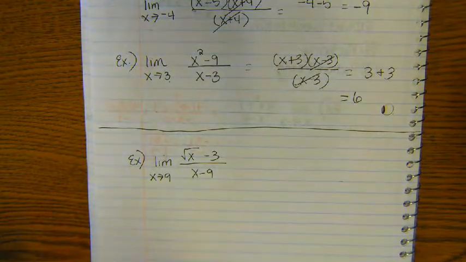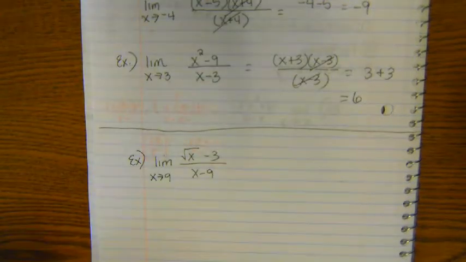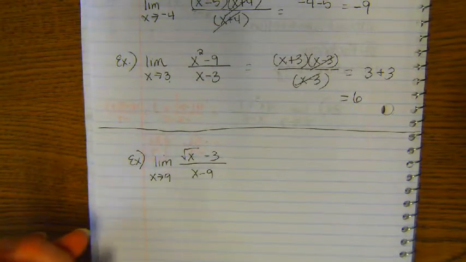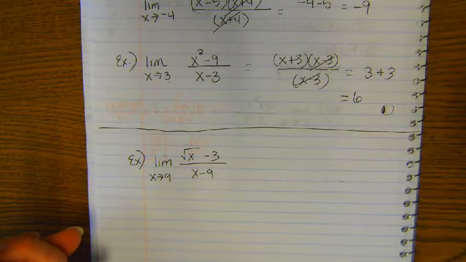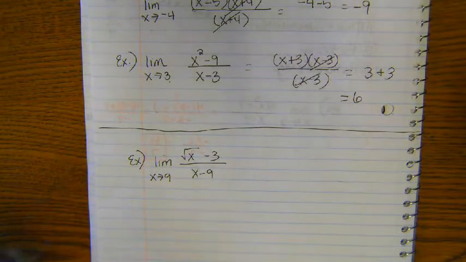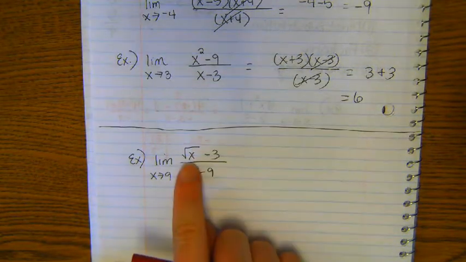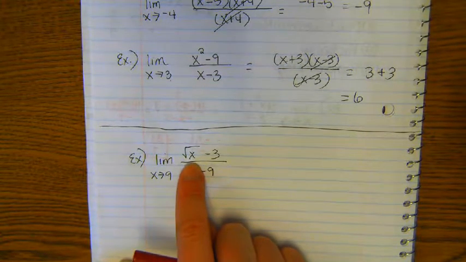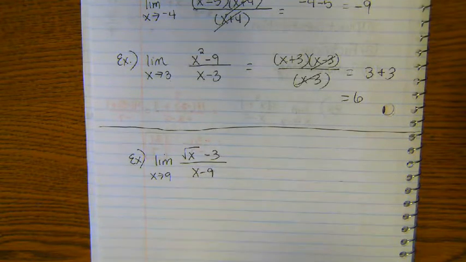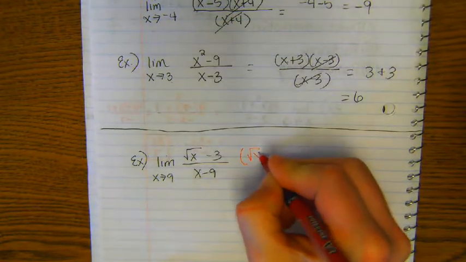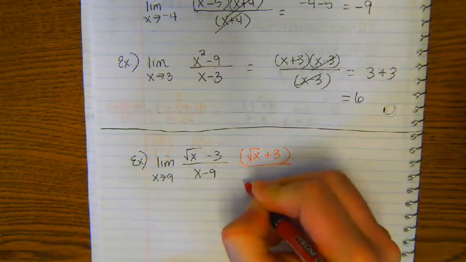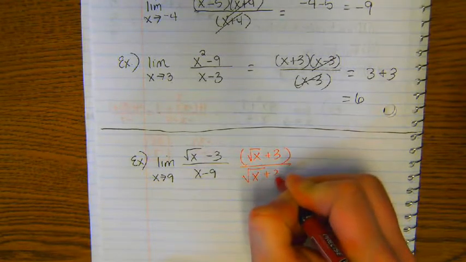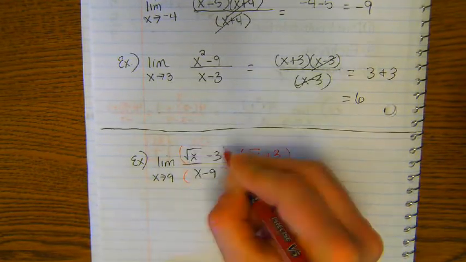And the way that it works is similar to complex numbers. Do you remember how if I had 3 plus i and I wanted to get rid of it, I multiplied by 3 minus i on the top and bottom? It's similar, except with a radical. So to get rid of the square root of x minus 3, I am going to multiply top and bottom by the square root of x plus 3 on both the top and the bottom, because I can do that to a fraction as long as I do both.